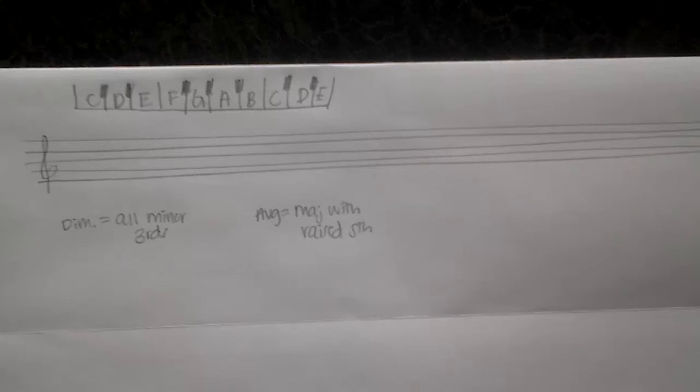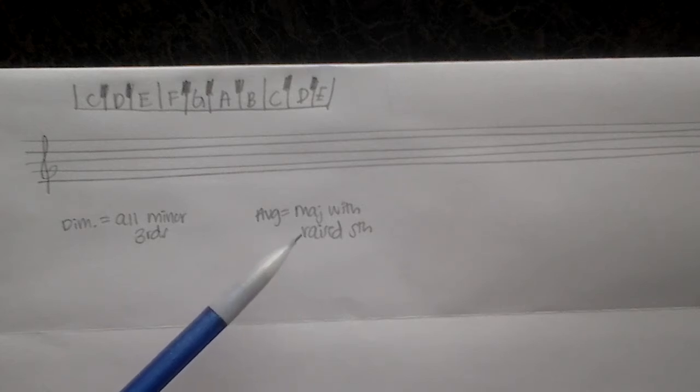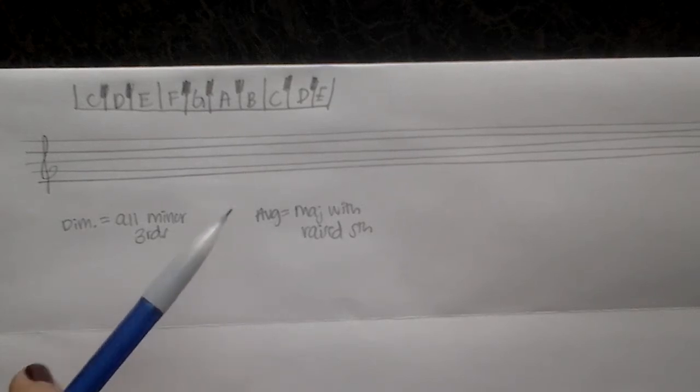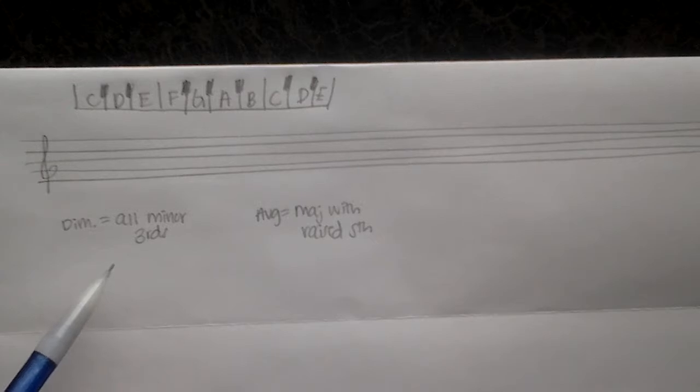In this video, I'm going to talk about diminished and augmented chords. The easiest way to think about it is taking a minor or a major chord and altering it. So for diminished chords, you should think about it as altering a minor chord. And for augmented chords, you want to think about it as altering a major chord. The easiest way to build a diminished chord is by doing all minor thirds.